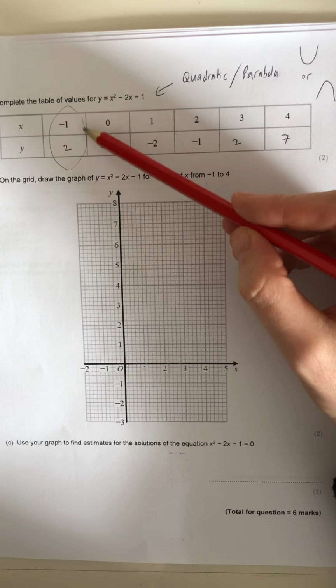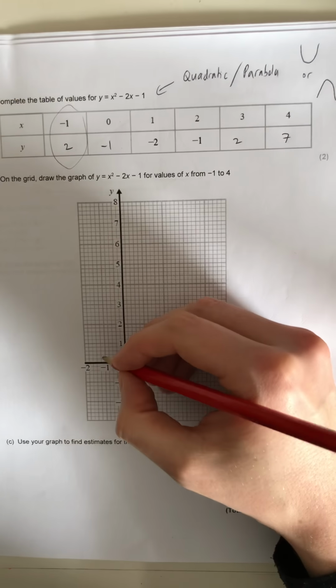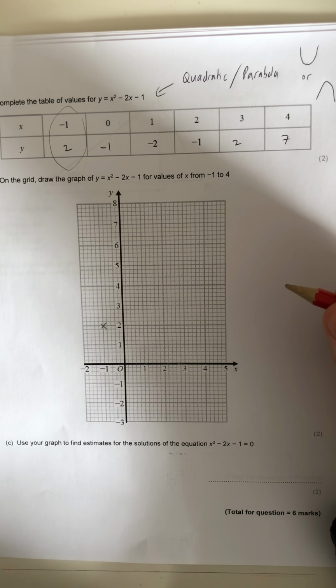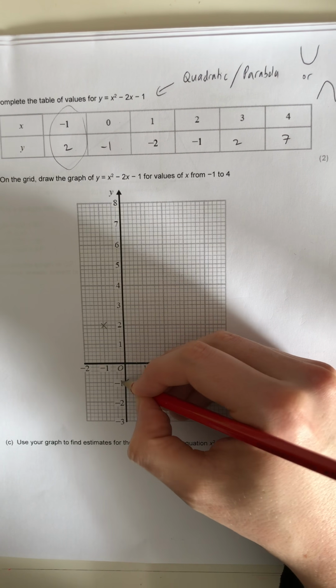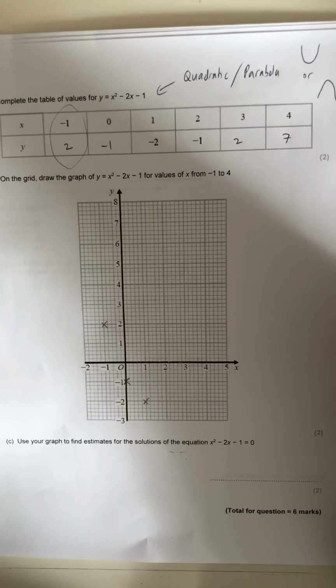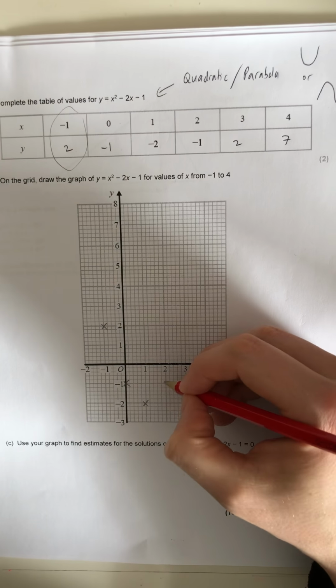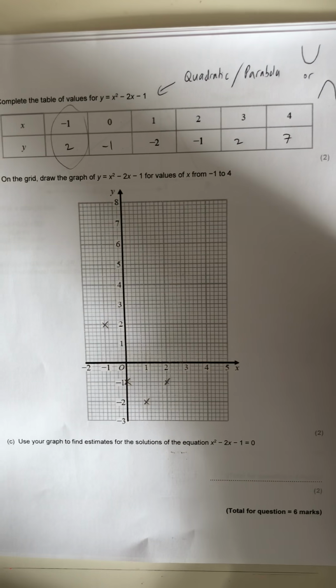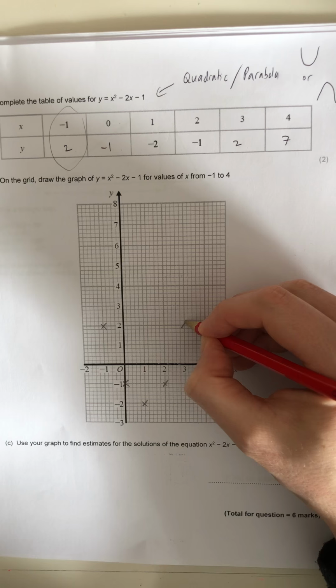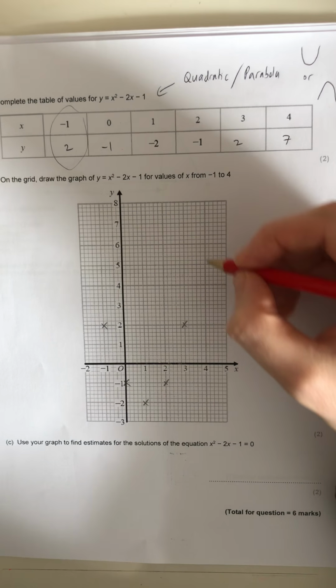So the first pair of coordinates is -1, 2. So plot that on. Then 0, -1. Then 1, -2. Then 2, -1. All quadratics are symmetrical, so that was to be expected. 3, 2, and 4, 7.